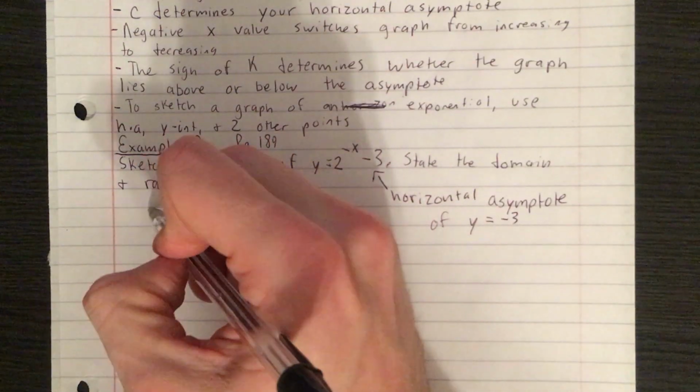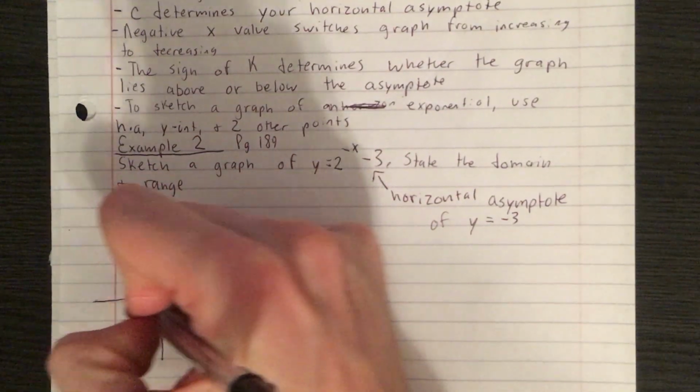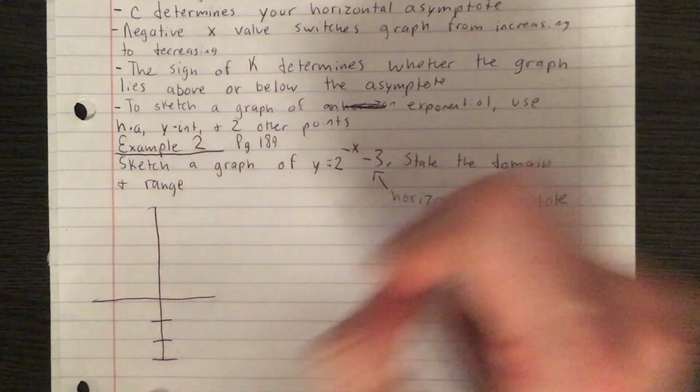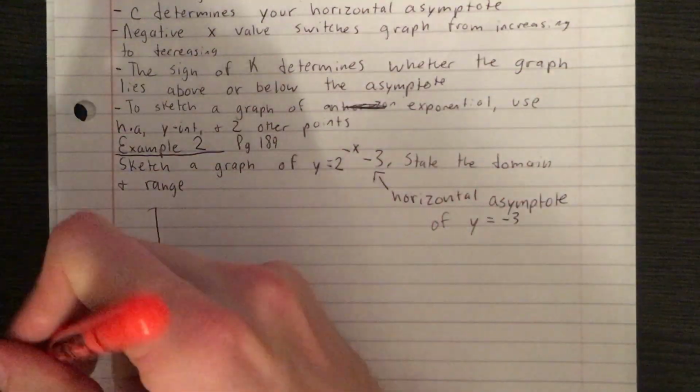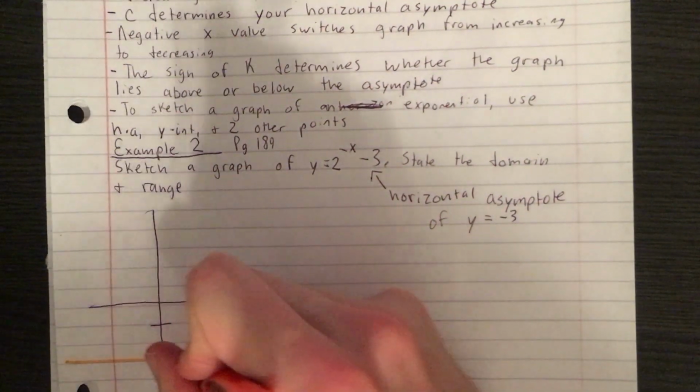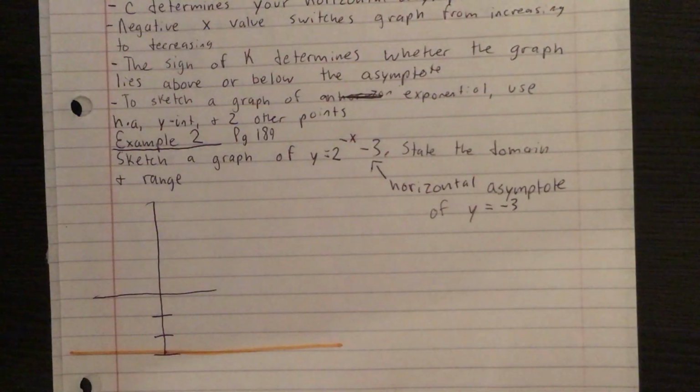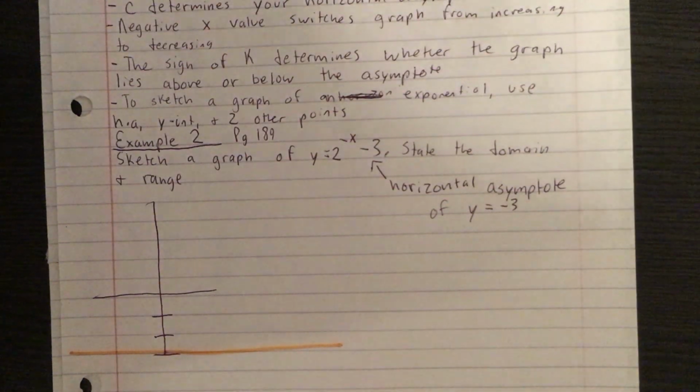So already Mr. Price is going to start sketching. 1, 2, 3. We've got an imaginary boundary that this graph is not going to cross. And this is going to help us get an idea of what the sketch is going to look like.